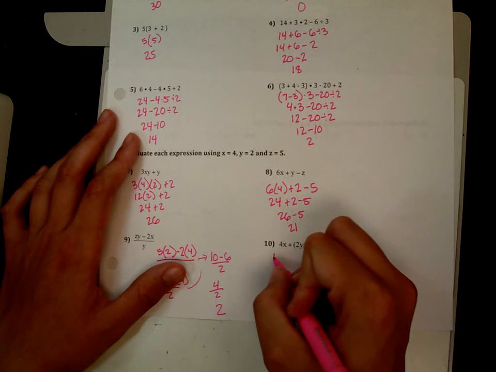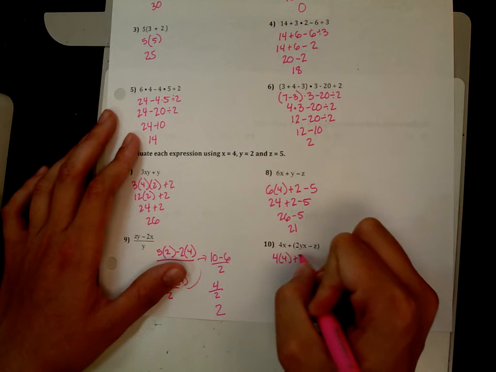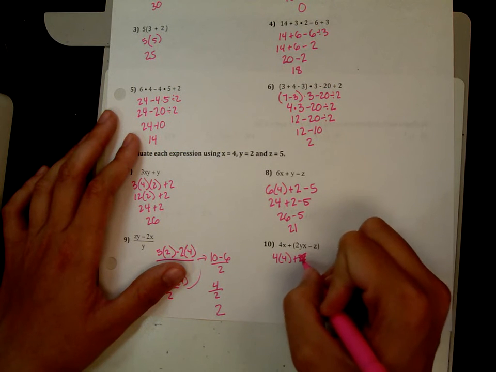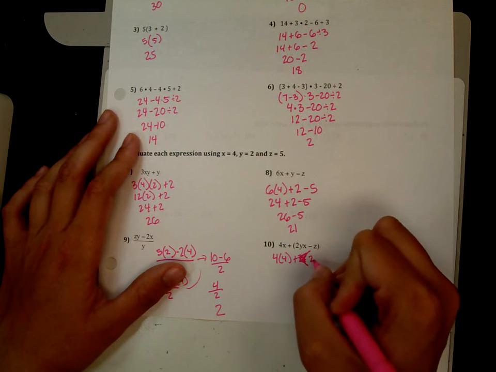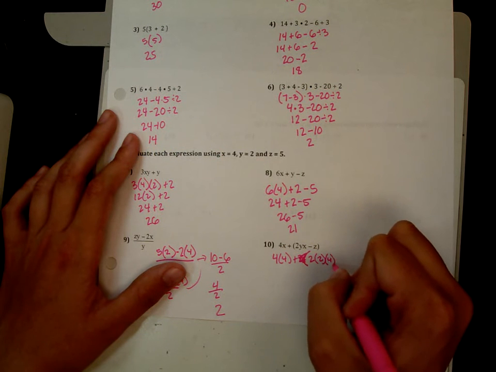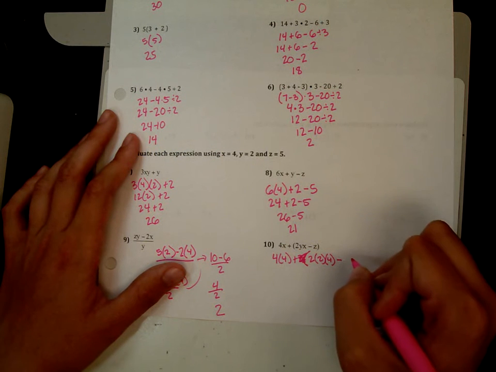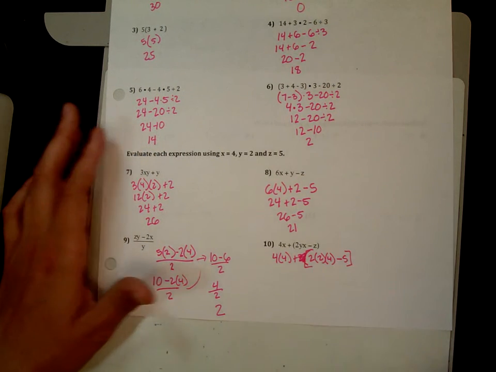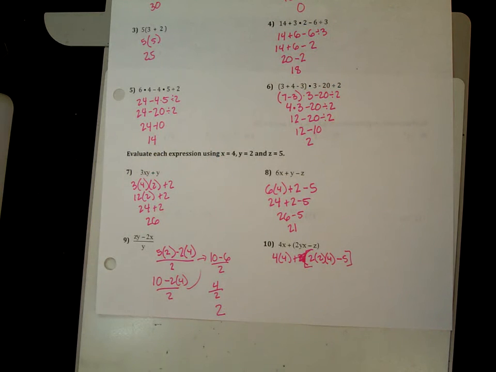This one is 4 times 4 plus 2 times 2 times 4 minus z, and z is 5. So first I need to do what's in the parentheses.